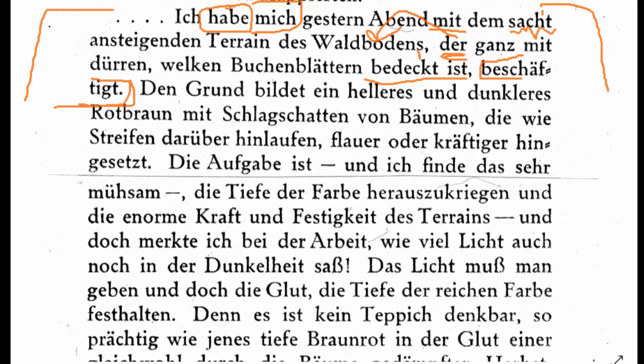Which is, and then dürren is parched as a word, and welken is you could say withered or something. Okay, so let's see. You want to just translate this relative clause here, starting with der? Sure. Which is completely covered with parched, withered beech leaves.